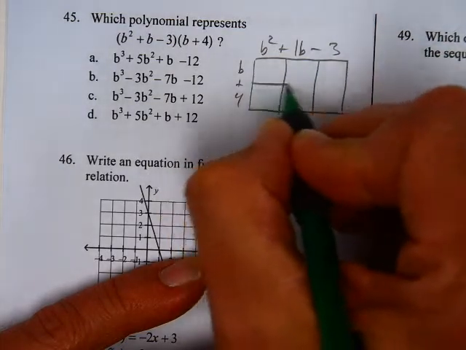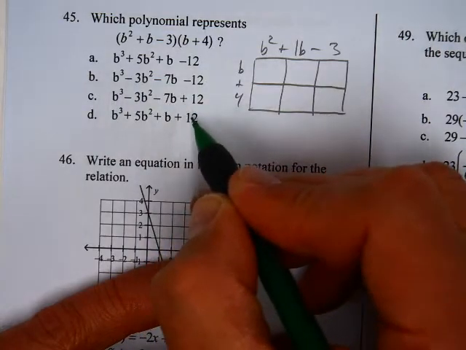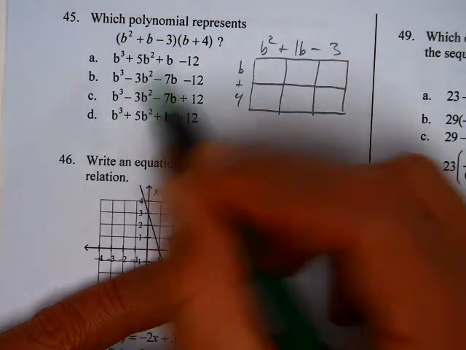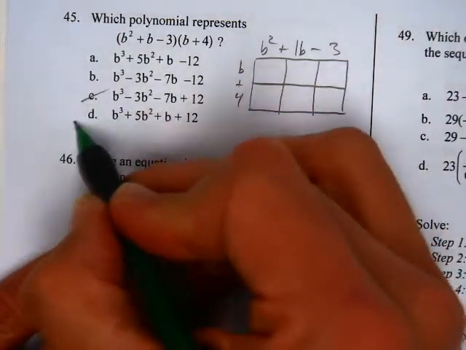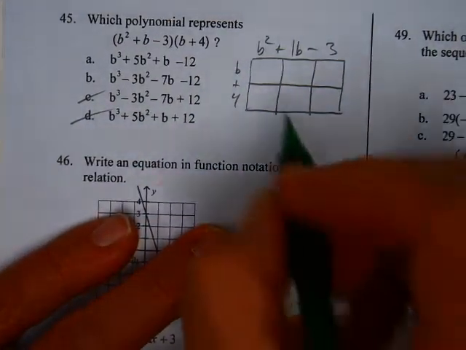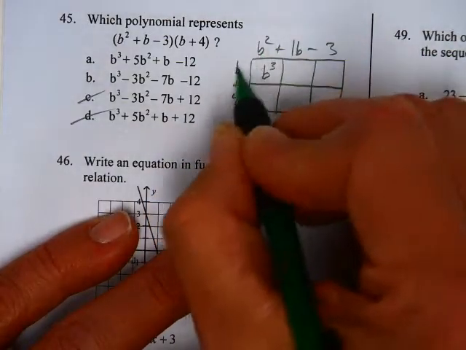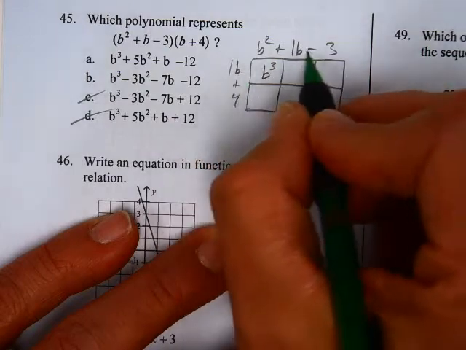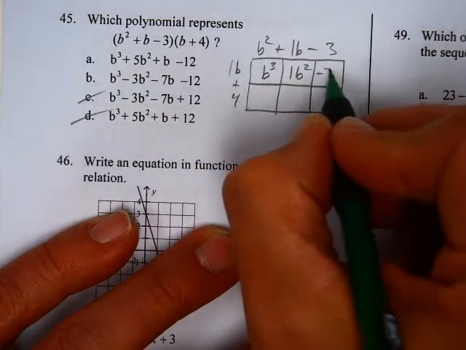I was going to point out the fact that the 4 and the -3 is not going to give you a positive 12, but you're still going to need to look beyond that to look at the other stuff. So cancel these out. b cubed is this times this. This times that, again, this is a 1b. That would be a 1b squared. That times that is a -3b.